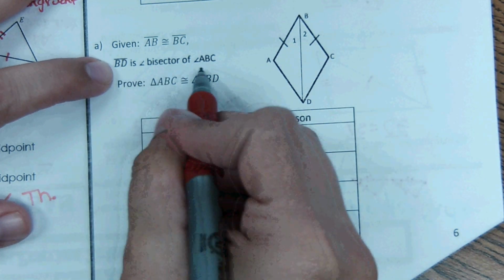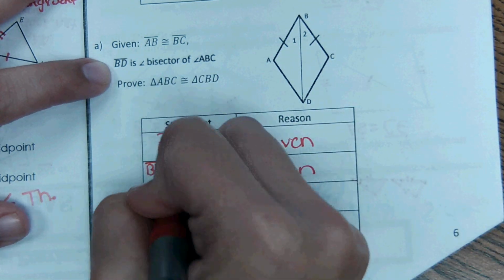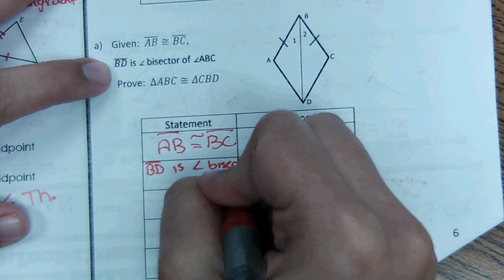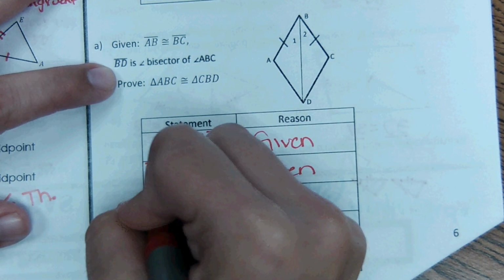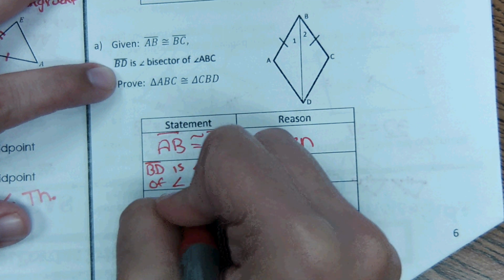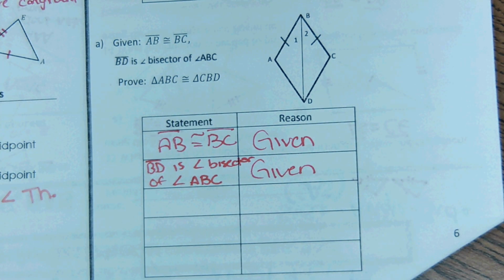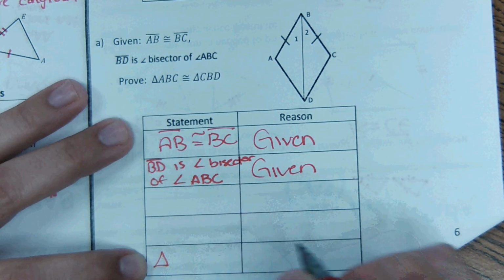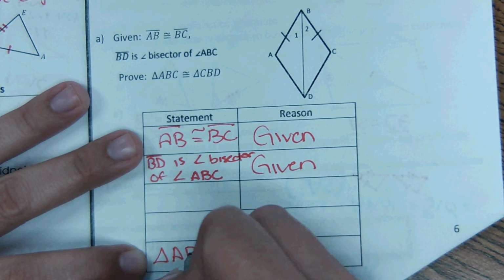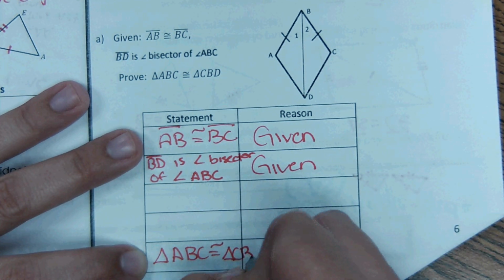Okay, so here again, starting out with the given, AB is congruent to BC. And then I'm going to actually just use a second line for the given. It says BD is the angle bisector of ABC. BD is angle bisector of angle ABC. And the last statement, I'm going to put in the proof statement just to get that blank right as well.